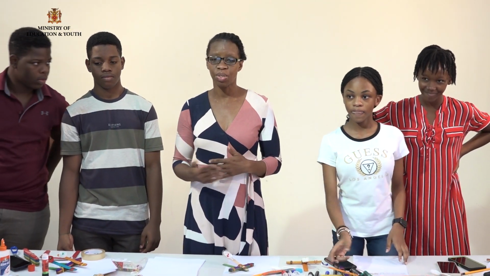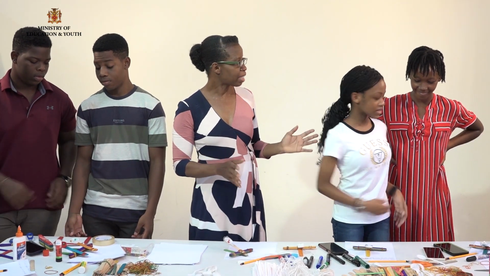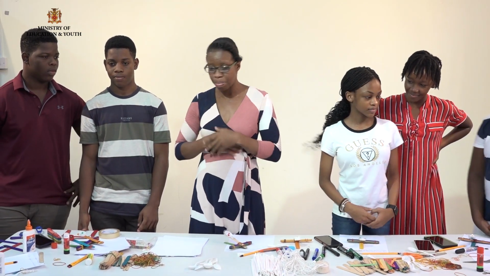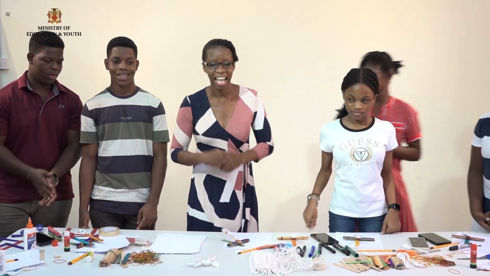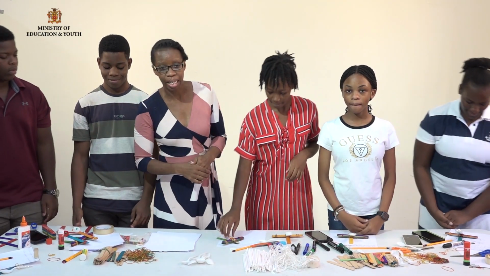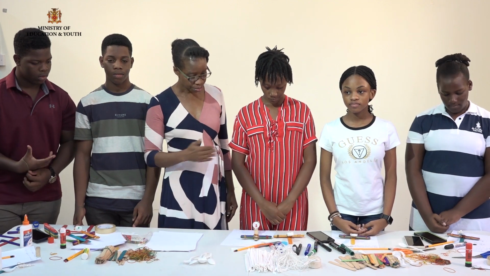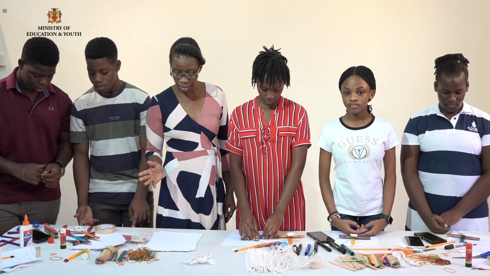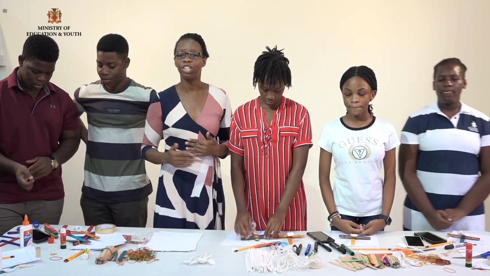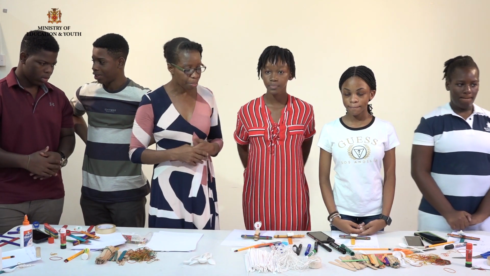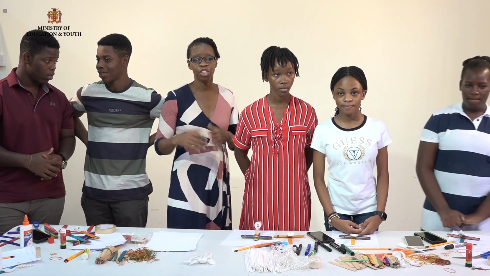We can get students to make some critique and suggest if they needed to make any improvements. So here, a very simple activity, but it would have made use of the engineering design process that we want our students to use.